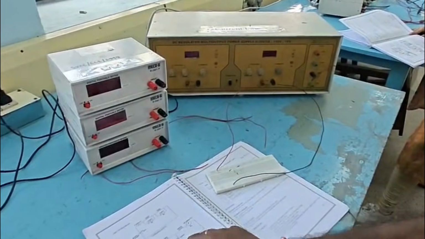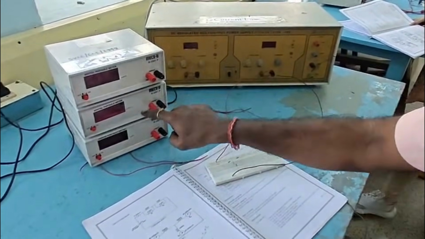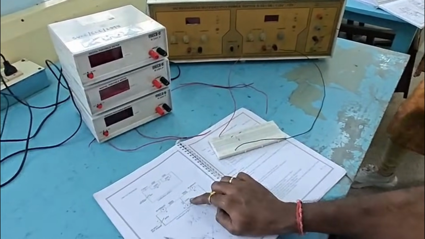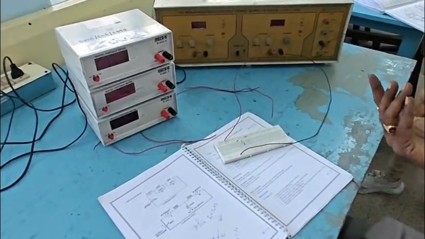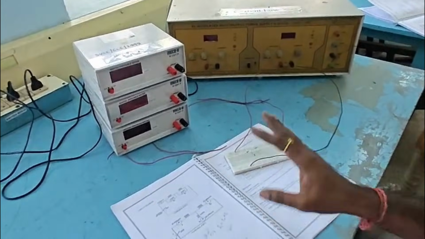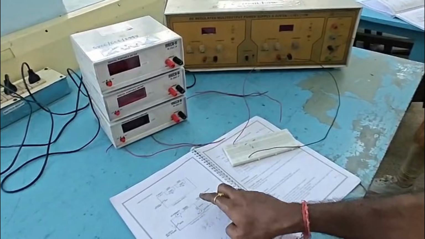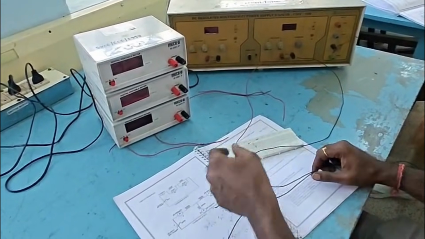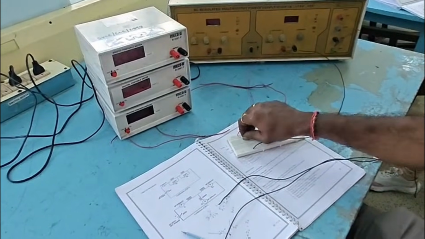You are measuring current with the help of three meters, and you are using some resistor values: 220 ohm, 150 ohm, 100 ohm. You can use some other values also. You can measure with the color code as well.